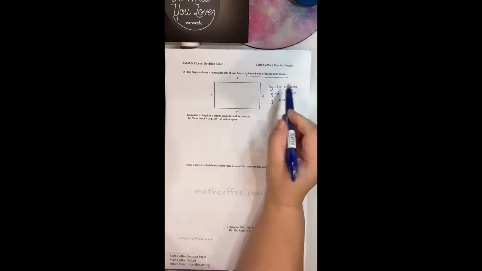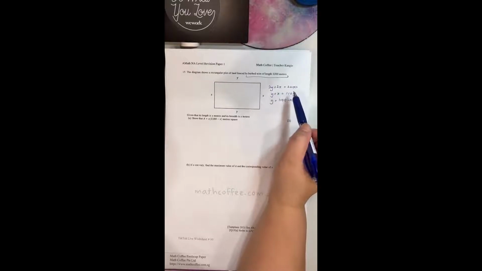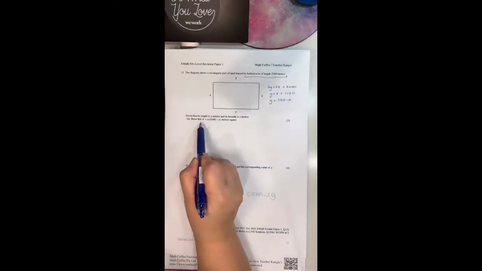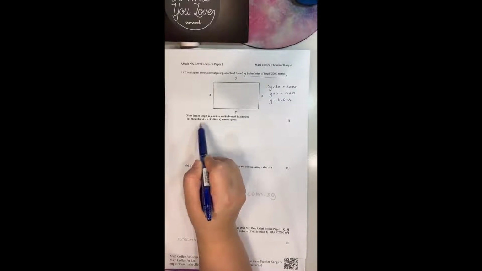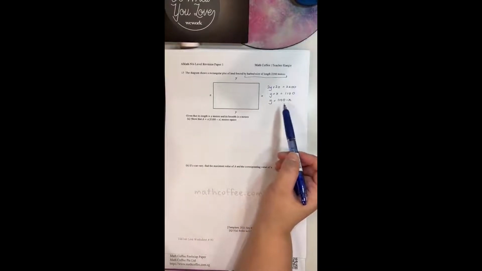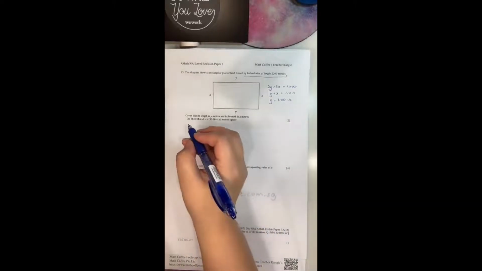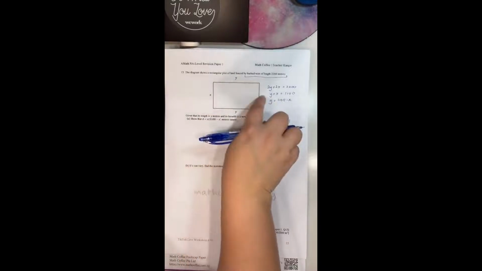Okay, so over here, I can choose to put y in terms of x or x in terms of y, correct? But because over here, my formula is A in terms of x, that means we need to change y to become x. That's why I make y the subject. Okay, so now let's move on to my area is just y times x.